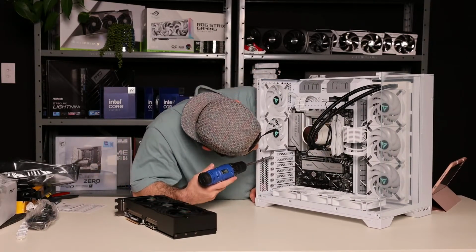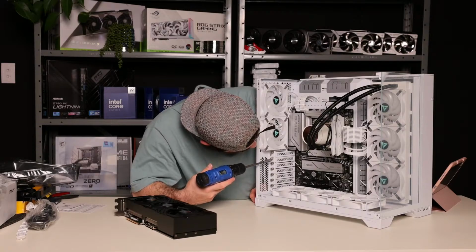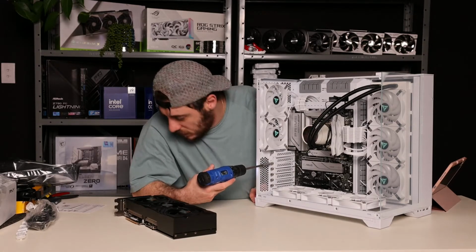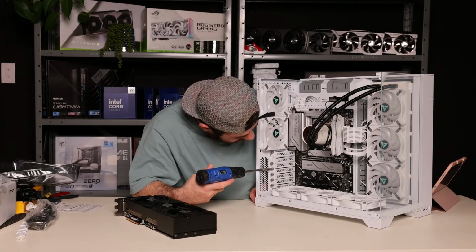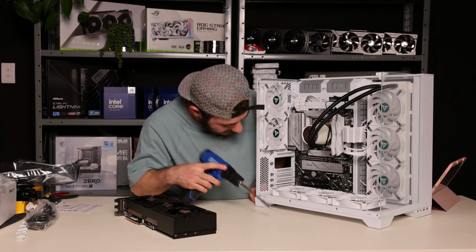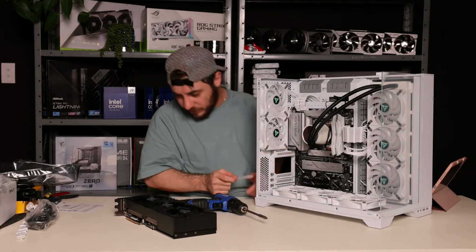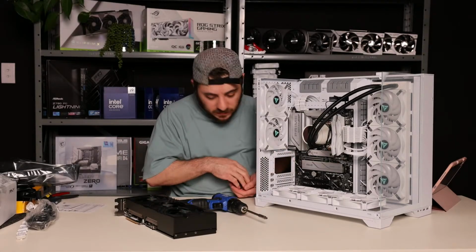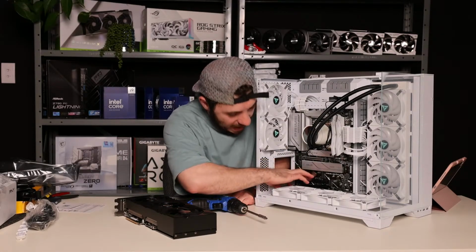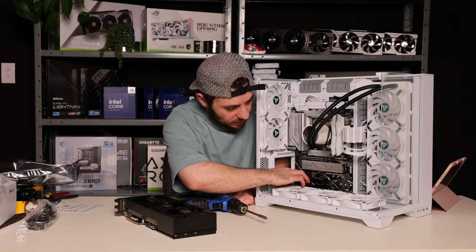Let's take. Oh, and it's gonna take 3 slots. There you go. 3 slot card, slightly lower than 3 slots actually. I'm gonna say 3.5. It's actually lower.